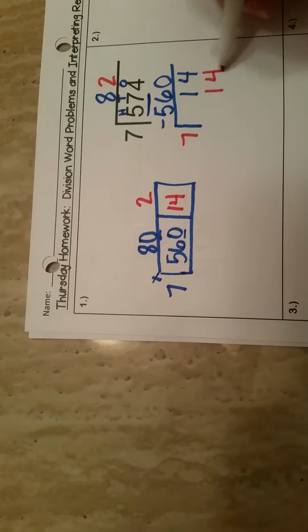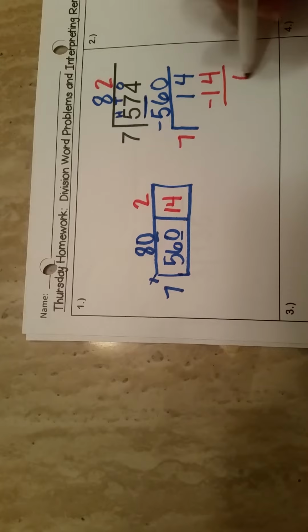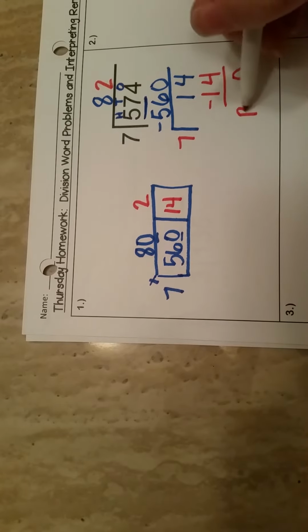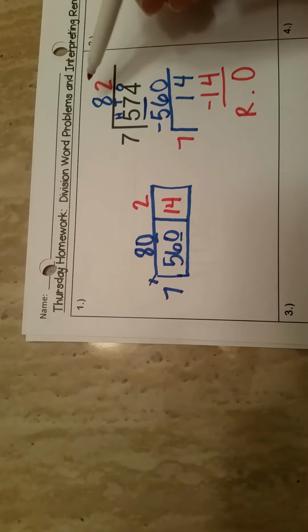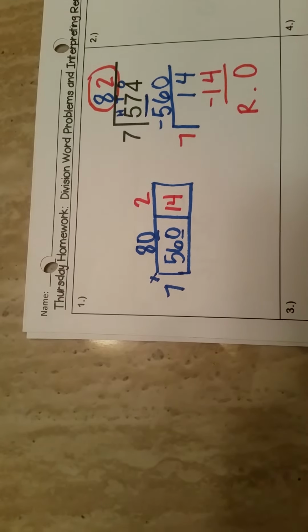Remember again, anything in the box has to be written over here and subtracted. Now you have 14 minus 14, and that's going to be 0. That's your remainder, so you don't have to write anything extra up here. And your final answer is 82.